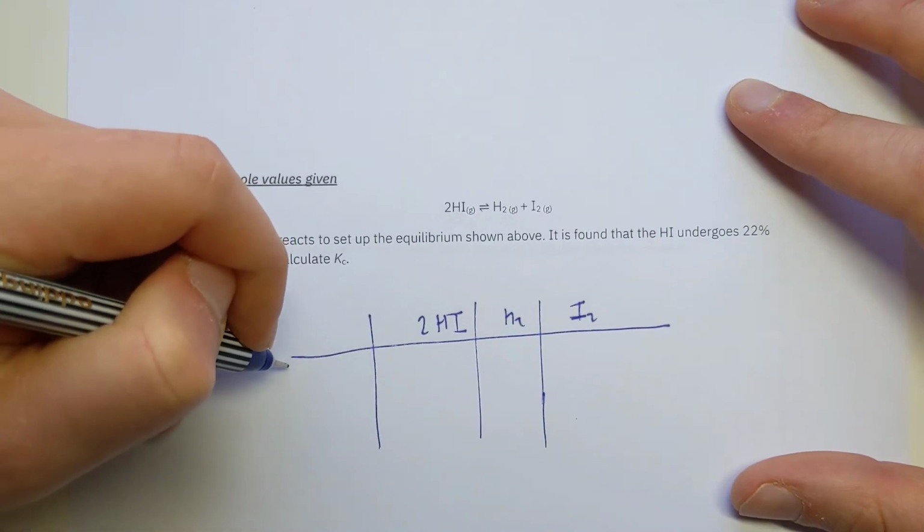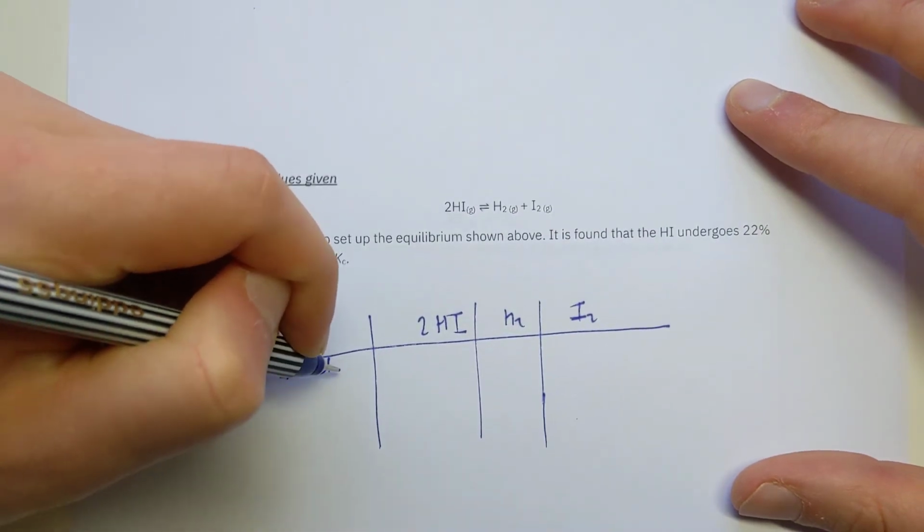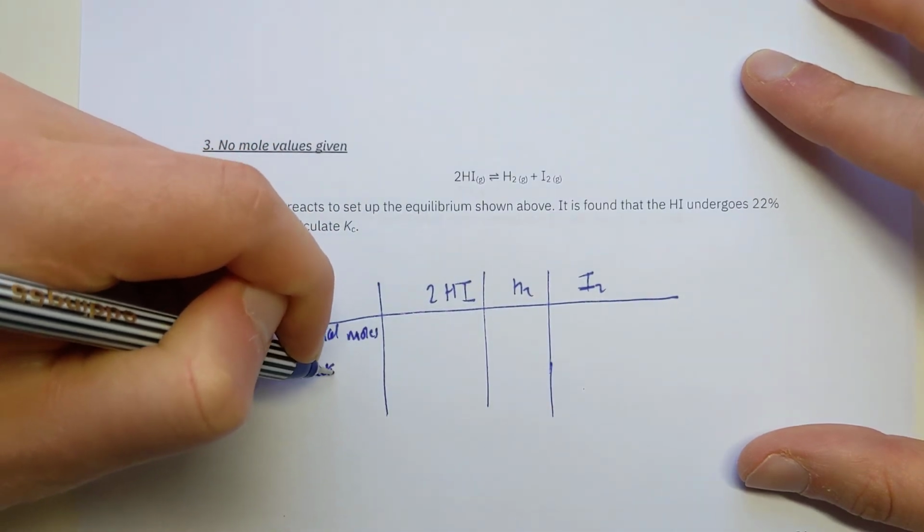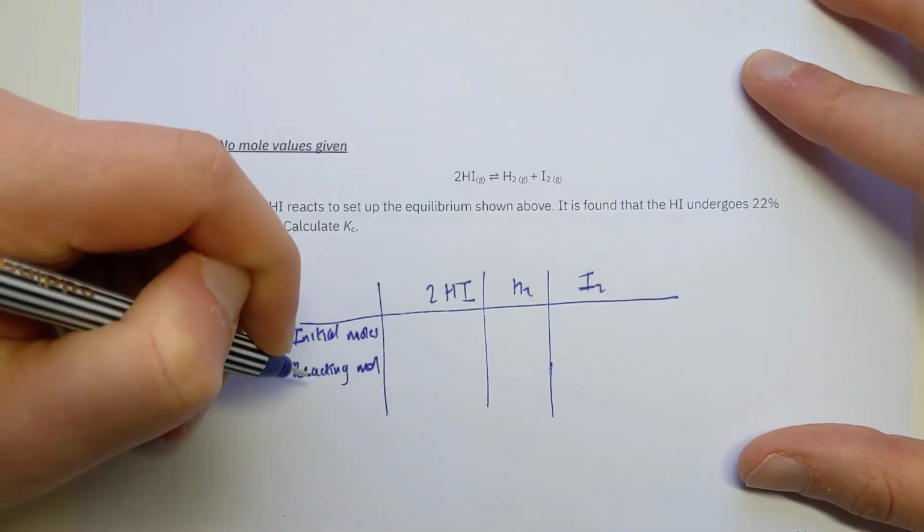I need my initial moles. I need my reacting moles. I need my equilibrium moles.